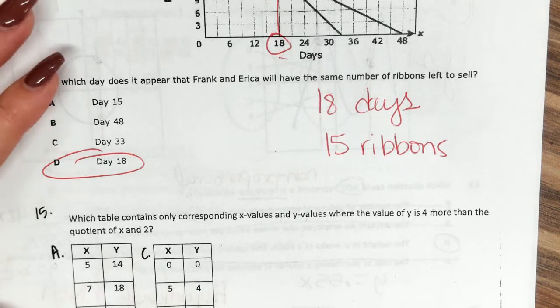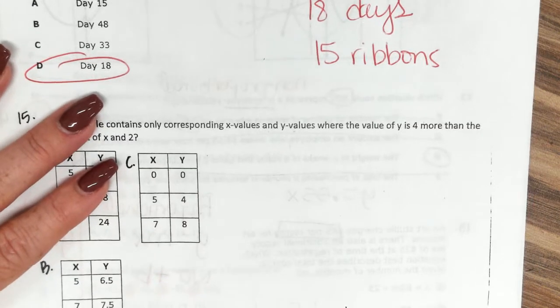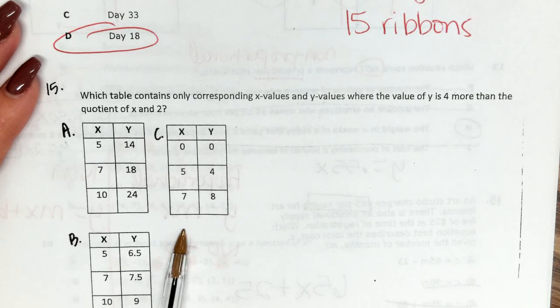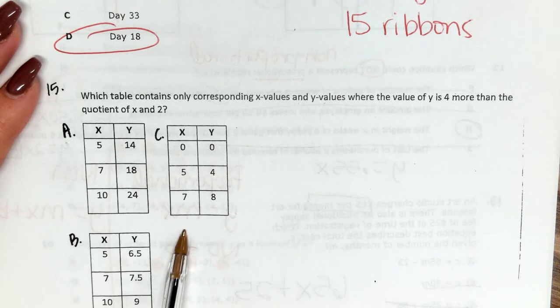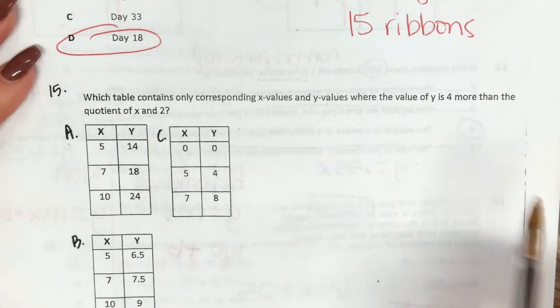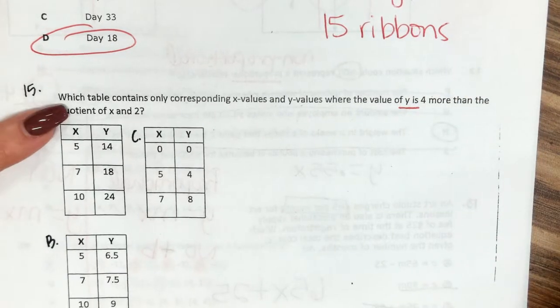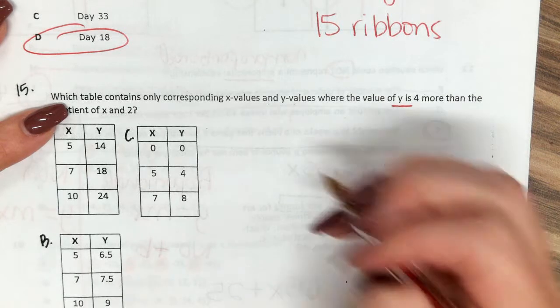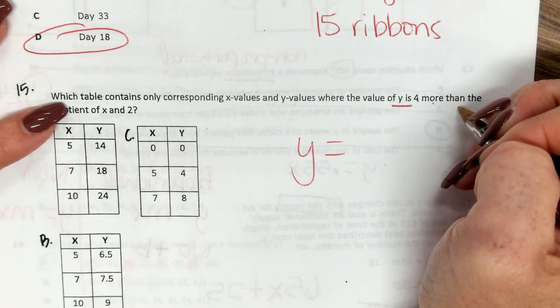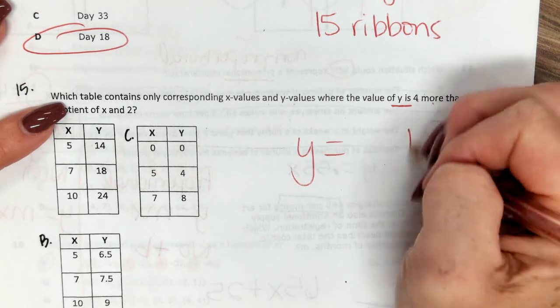Now, I need y'all to stop and listen very carefully. I put the hardest one on the review for number 15. I made the test one easier. The test one will already give you the equation. You don't have to write it. Did y'all hear me? Yeah. But on the review, you had to write it. All right, so how do we write Y is? Y equals 4 more than. Something plus 4, or 4 plus.